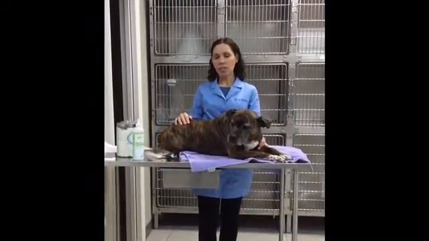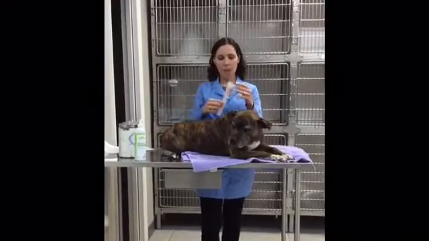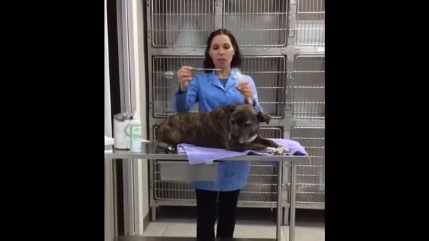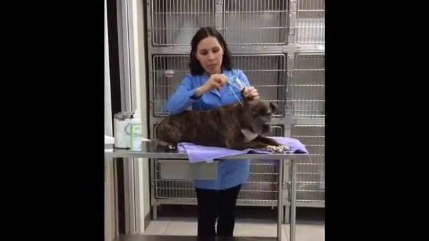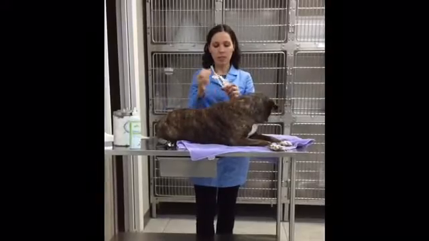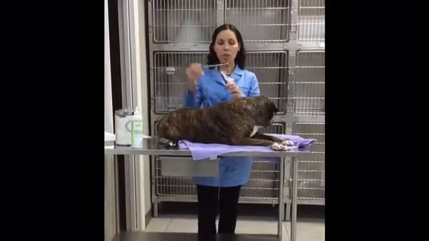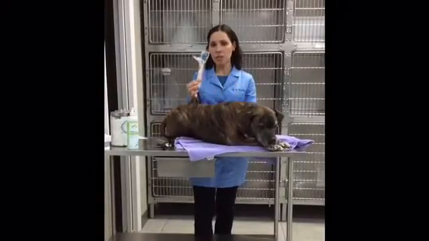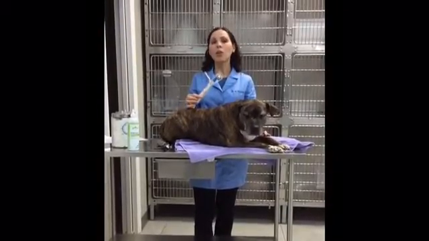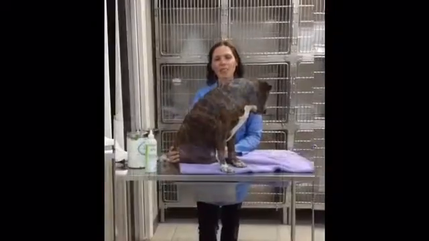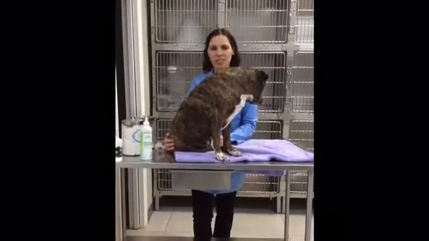When we do a culture and sensitivity, we're going to use a culturette. And we're going to take a sample straight from inside the ear canal. So we'll pick up the ear and get the sample. We're making sure not to touch anything else. This will go to the lab. And what they're going to determine is specifically which microorganisms are present in this infection and what are the best antimicrobial medications to treat this infection. It takes a few days to get the results to the culture and sensitivity.